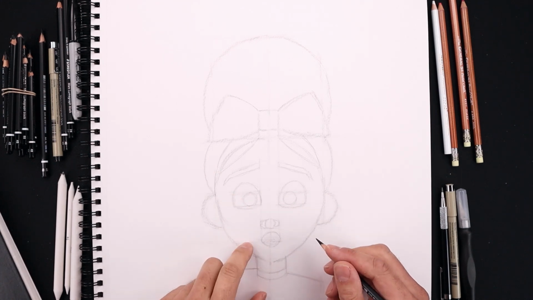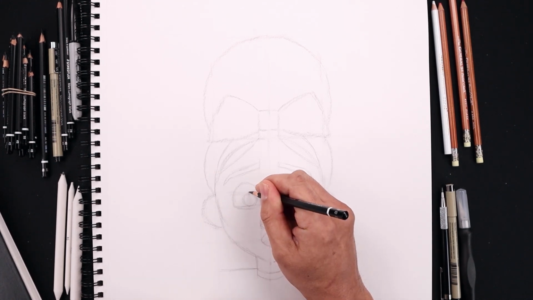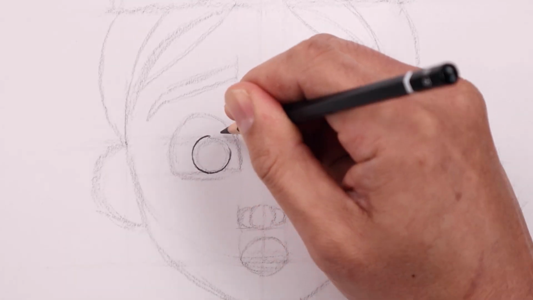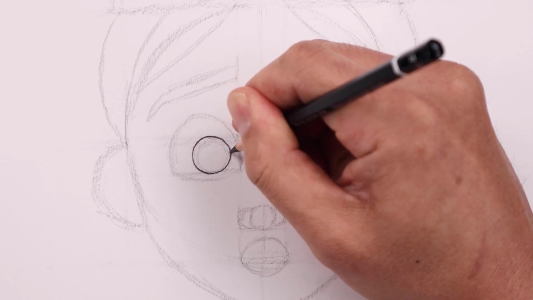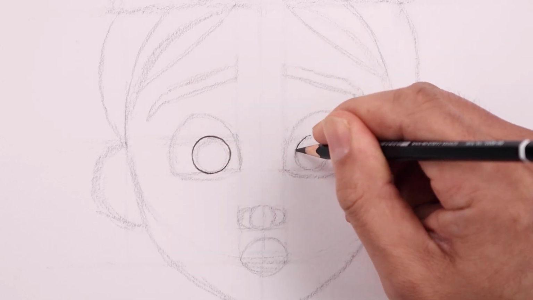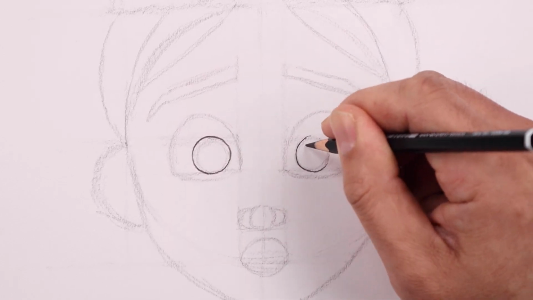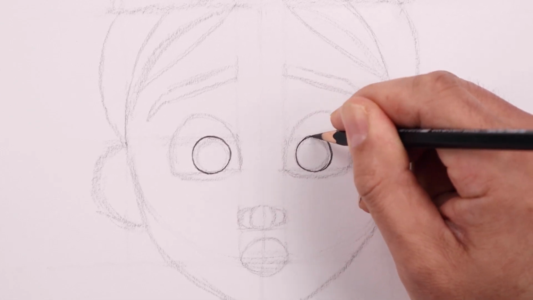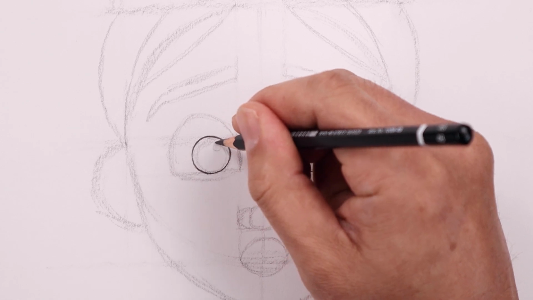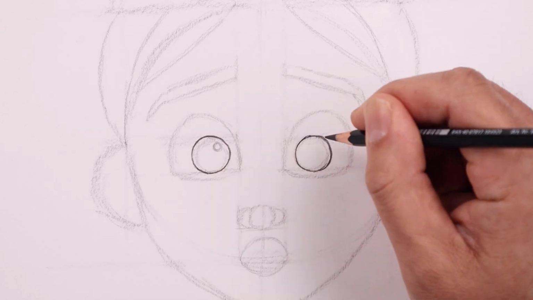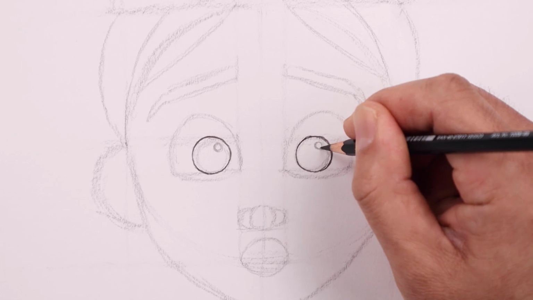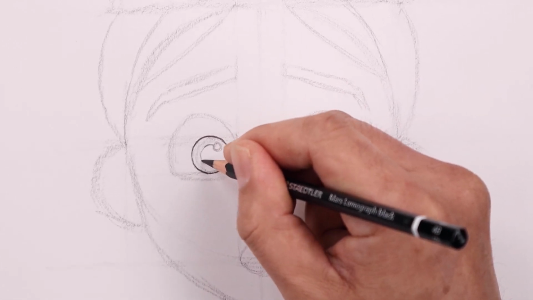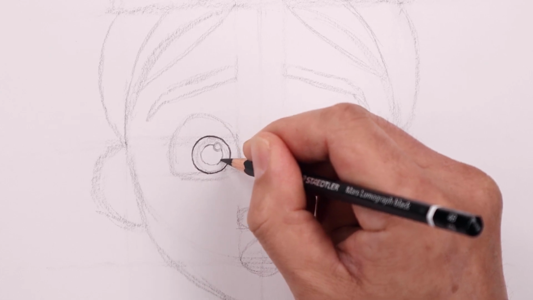Let's start with the outside edge of the iris, starting from the very top. I'm just going to trace this around, and going back up towards the top. Let's add a small highlight circle on the top right of each eye. And draw a smaller circle in the center of the pupil, going in underneath the highlight.